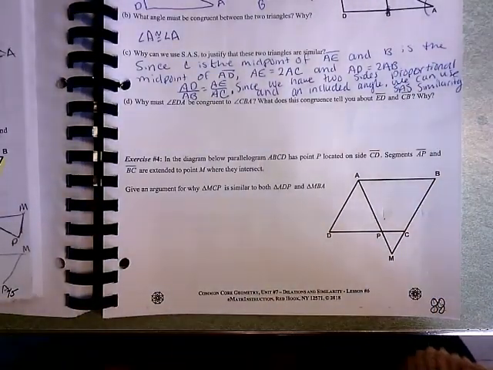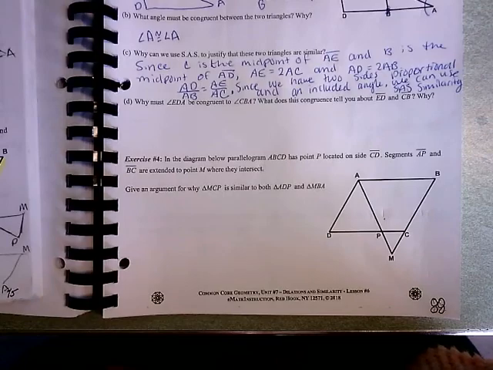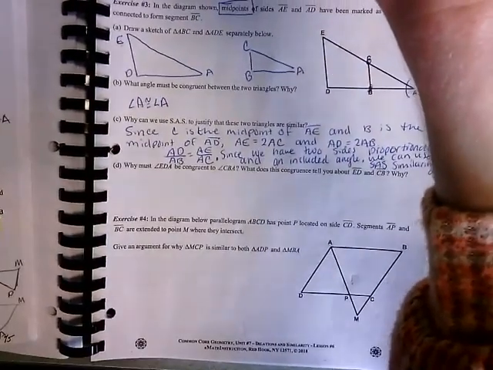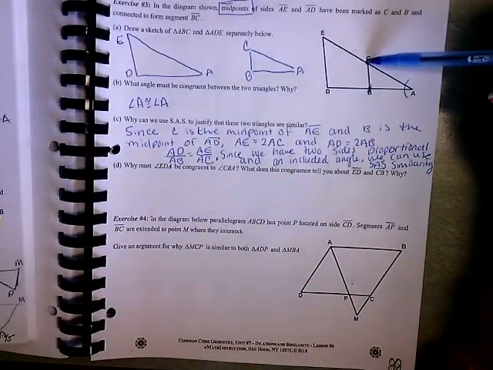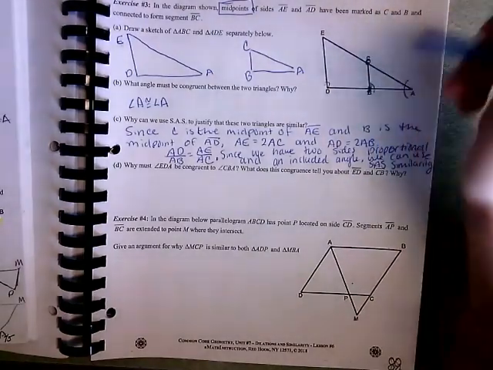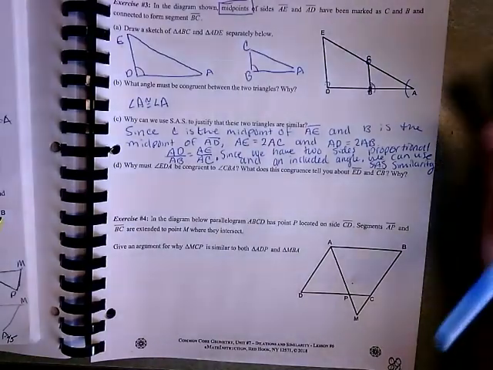So why must angle EDA be congruent to angle CBA? These are corresponding angles, and we know that in similar triangles, corresponding angles are congruent.